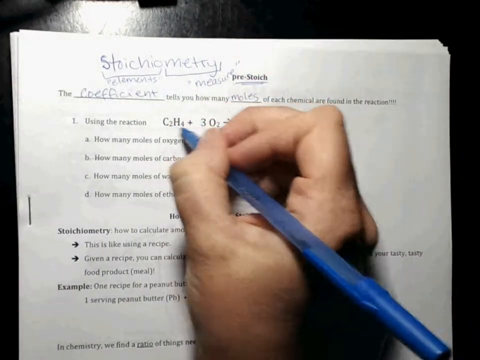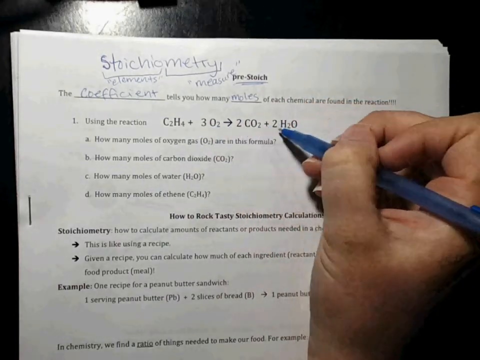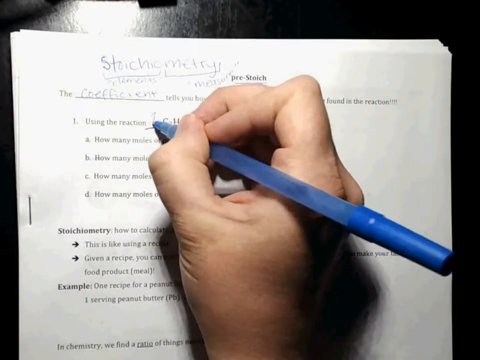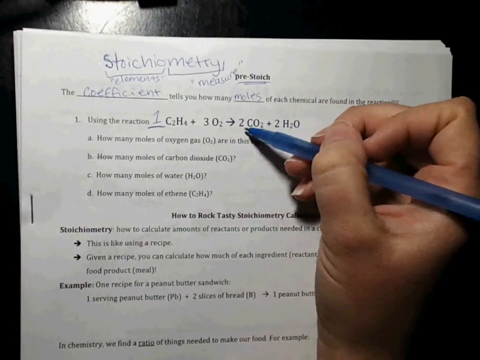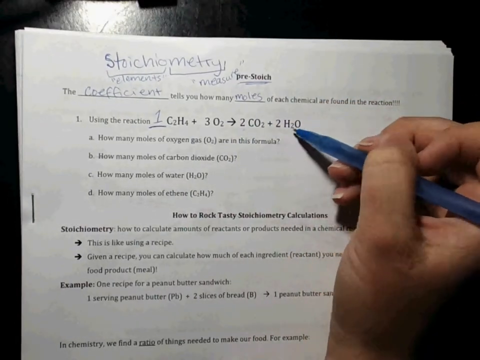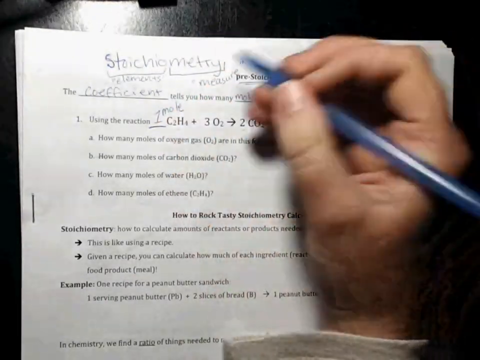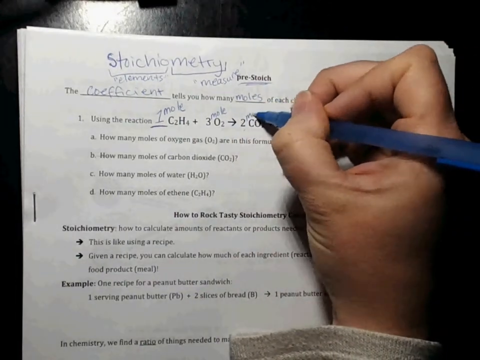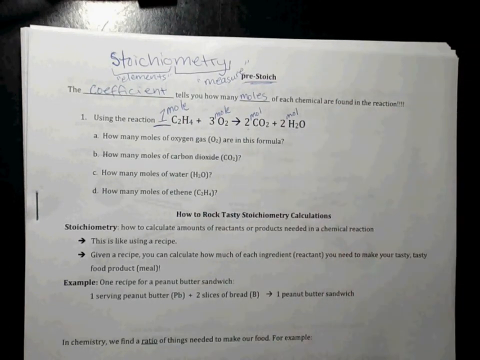For instance, in this reaction, C2H4 plus 3O2 yields 2 CO2 plus 2 water, there is one C2H4 molecule, 3 O2 molecules, 2 carbon dioxide molecules, 2 water molecules, but you could also say there is 1 mole of C2H4, 3 moles of O2, 2 moles of CO2, and 2 moles of water, because the ratio stays the same.